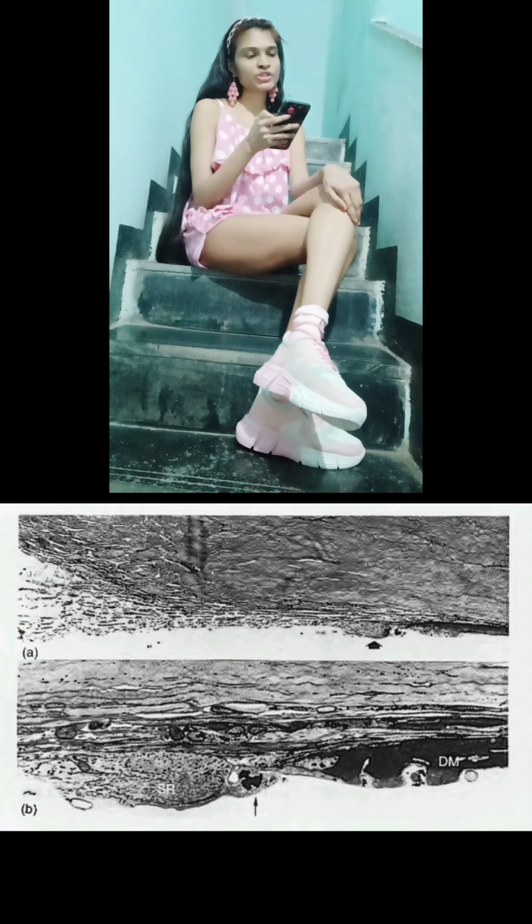Note the termination of trabecular sheaths into deep corneal lamellae and transition of corneal endothelium. The transitional endothelium arrow contains trapped pigment granules. Original magnification 895 times.